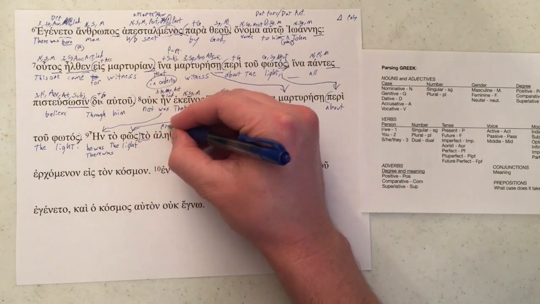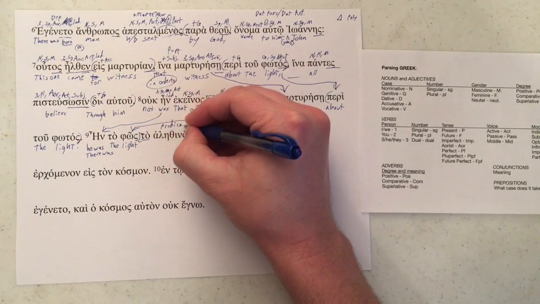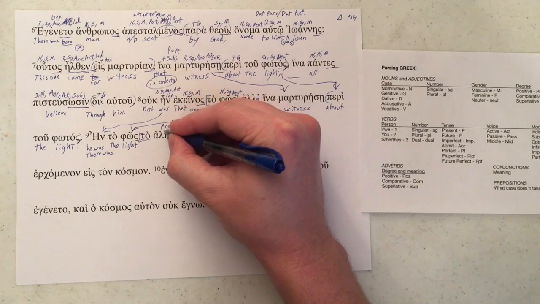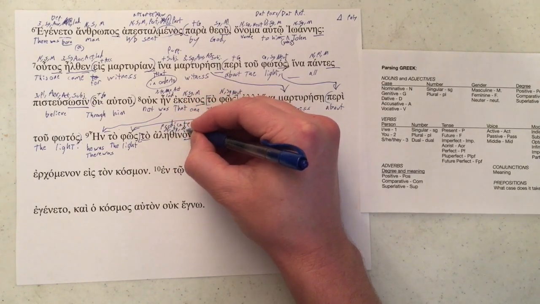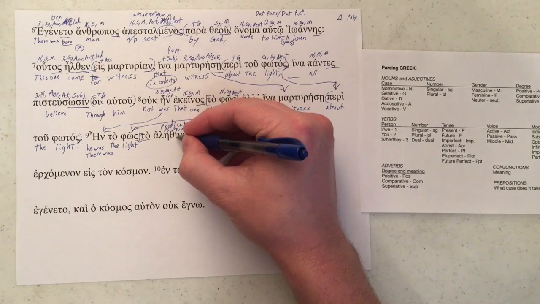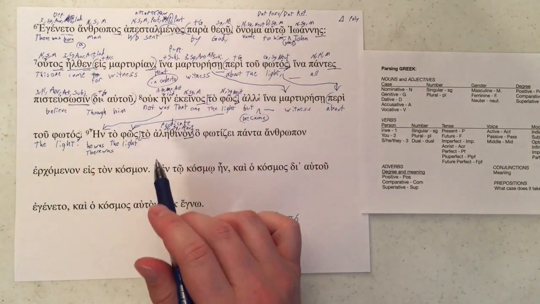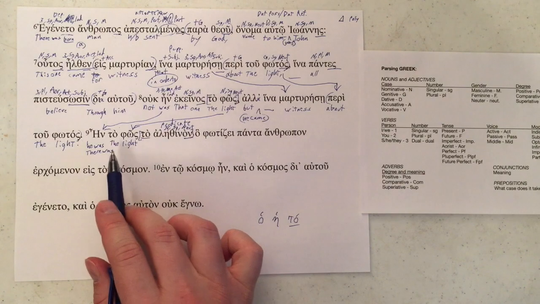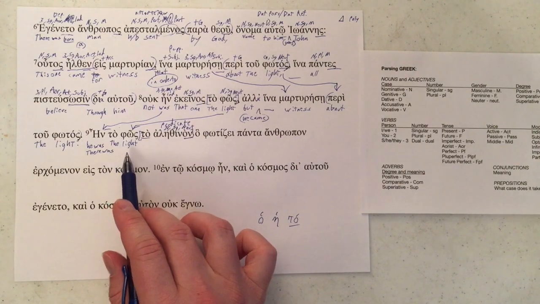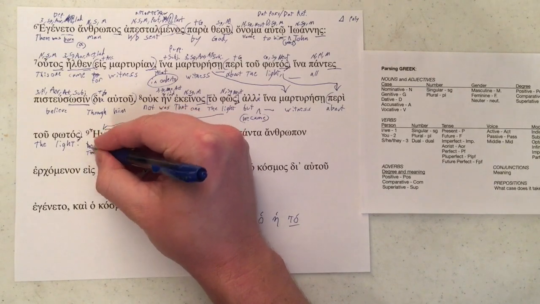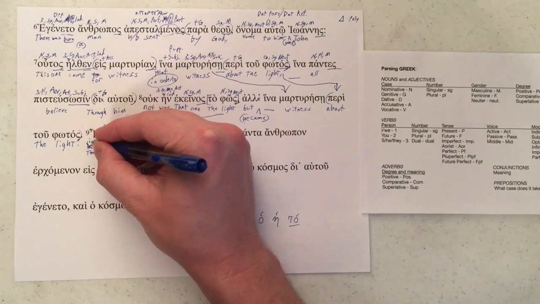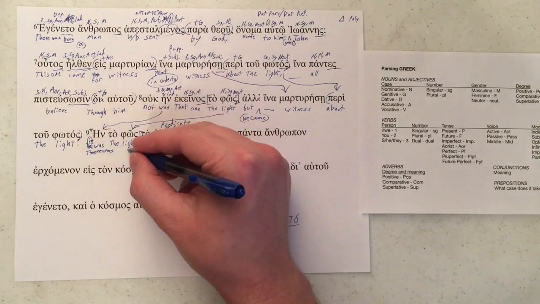This is going to be a predicate. And it's going to be nominative, singular, and neuter to match the noun. Since it's an adjective, it has to match the case, number, and gender of its noun. So instead we would translate this as the light was. So we don't want there was. We want to swap he to it, or really the light.